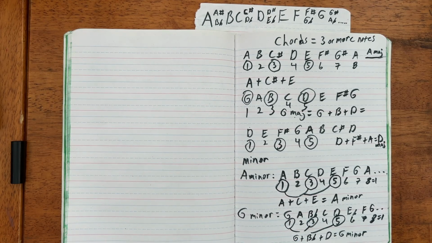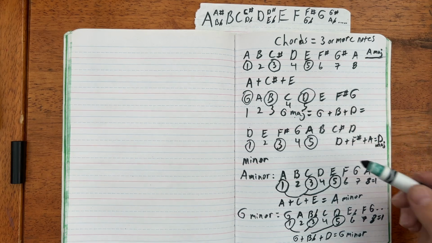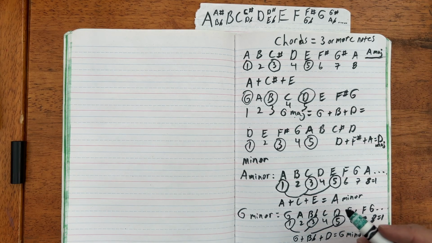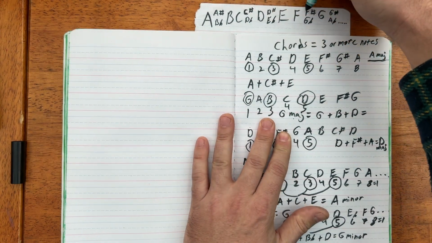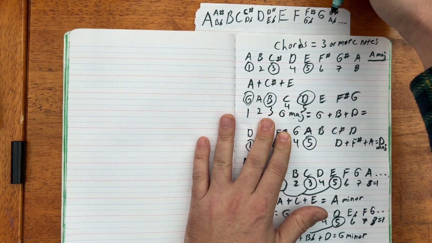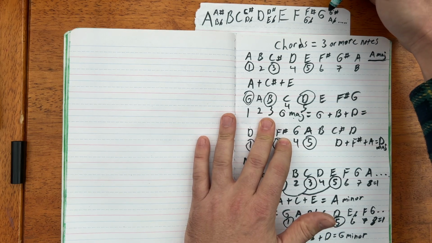You can do that for every single major and every single minor chord, on every single note that's here. So every scale will have its major chord and minor chord.